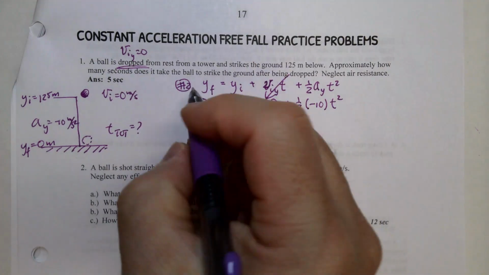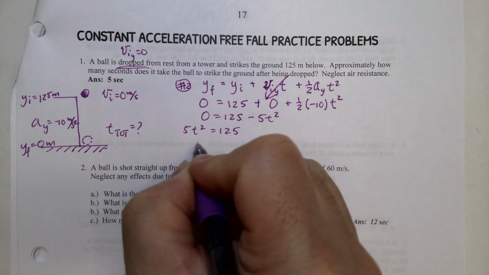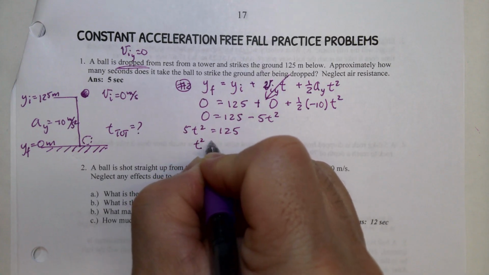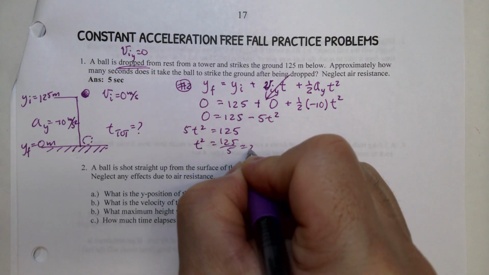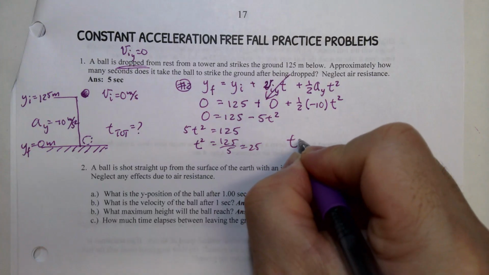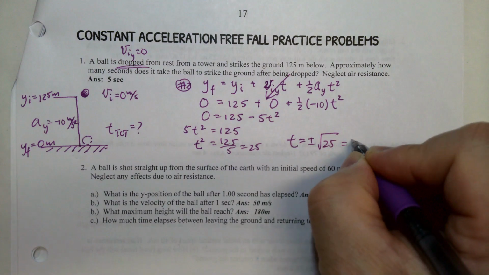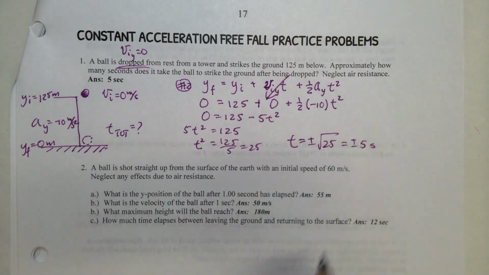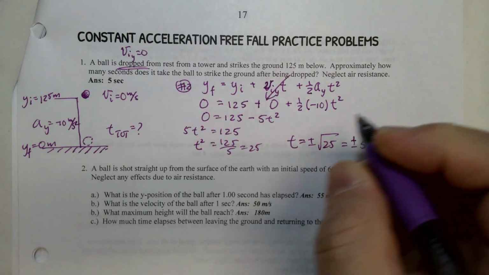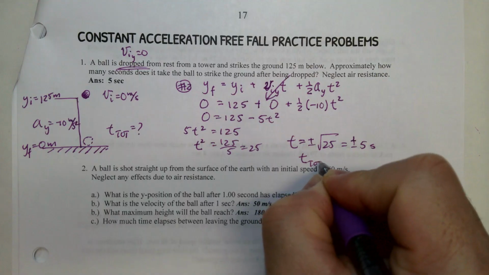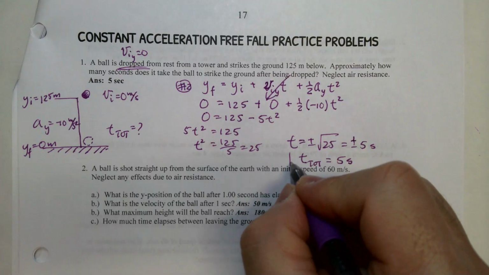Bring this to the other side, you get 5t squared is equal to 125. So t squared is equal to 125 over 5, which is 25. So t is equal to plus or minus the square root of 25, which is plus or minus 5 seconds. But which one do we pick? Just the positive one. Good. So t total is equal to just 5 seconds.